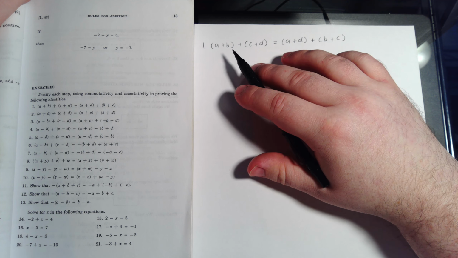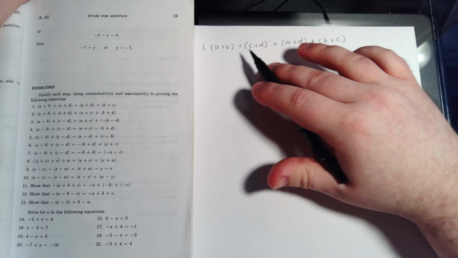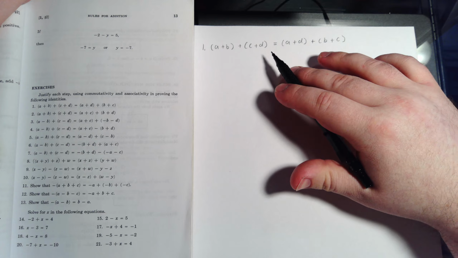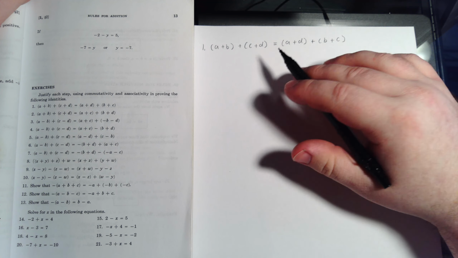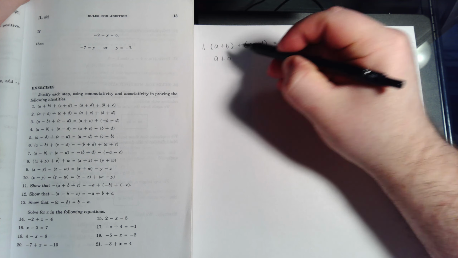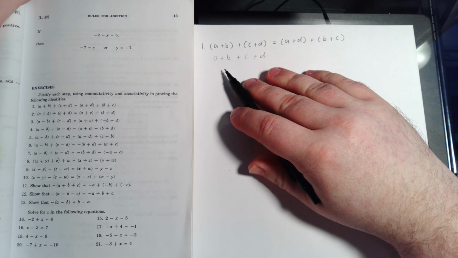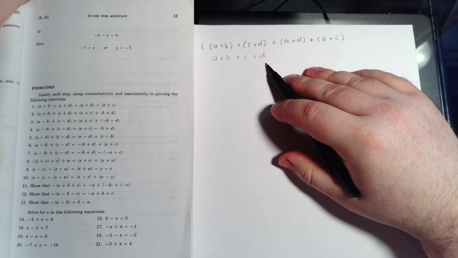We know by the rules of associativity that we can remove these parentheses from the sum of these integers without causing any issue. So let's go about that. We can just place A plus B plus C plus D all together without any parentheses.